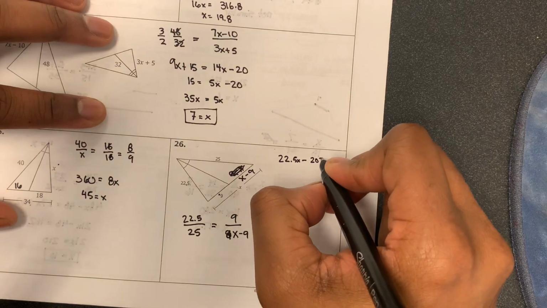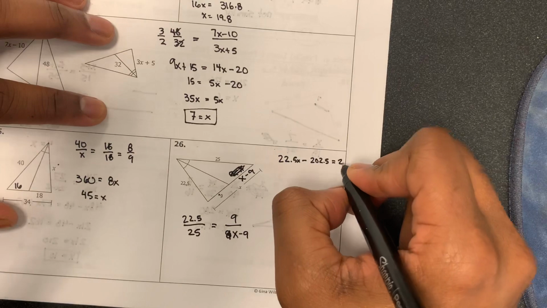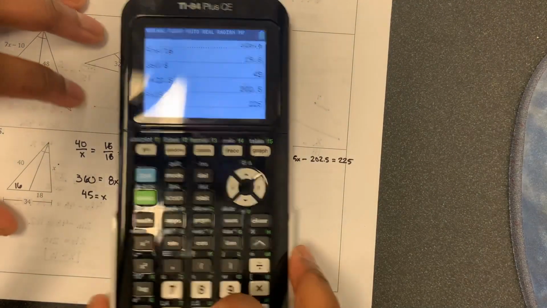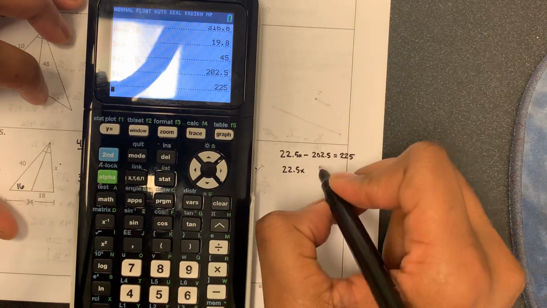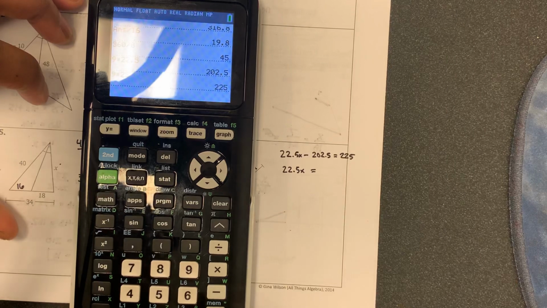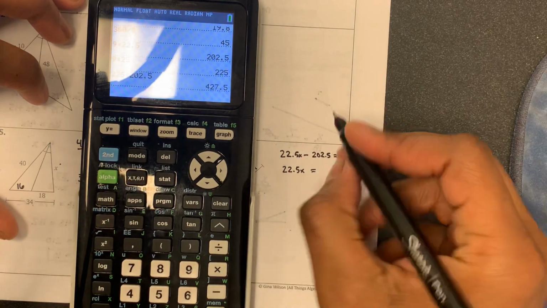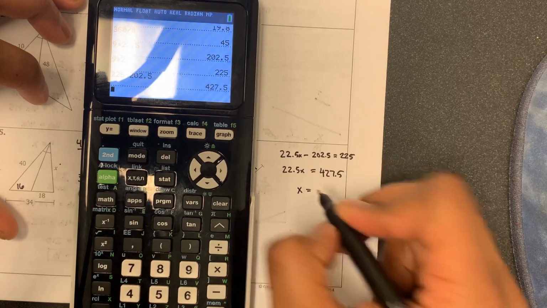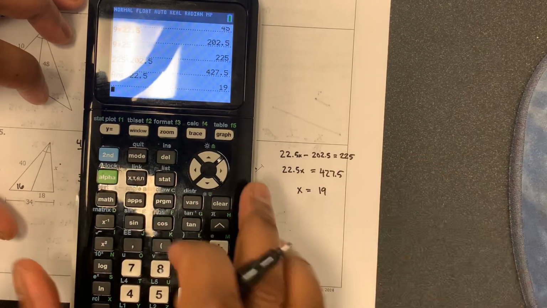So minus 202.5 equals 9 times 25 is 225. Let's check that one. Yeah. So we end up with 22.5x equals 427.5, and we divide both sides by 22.5, and x equals 19.